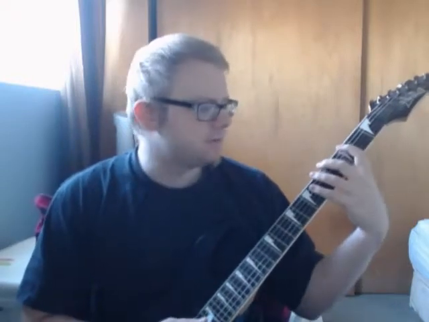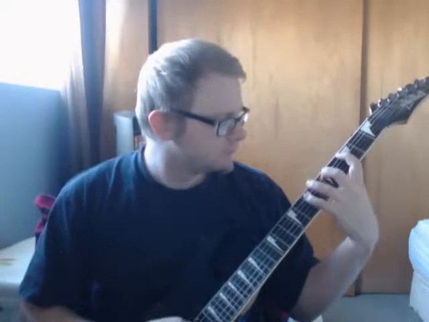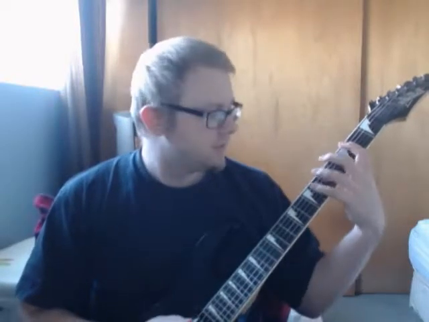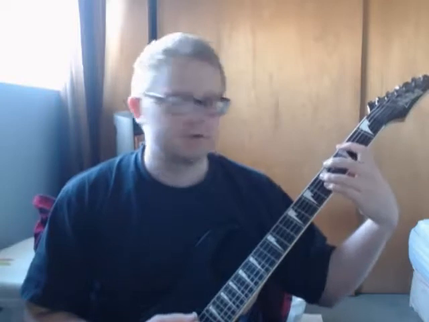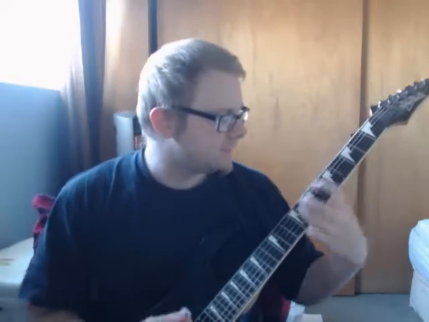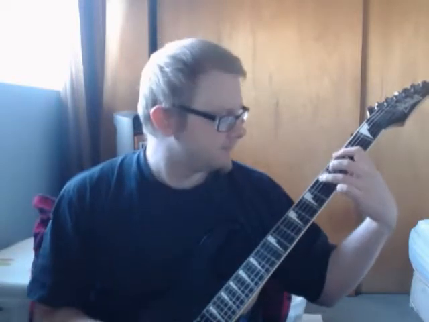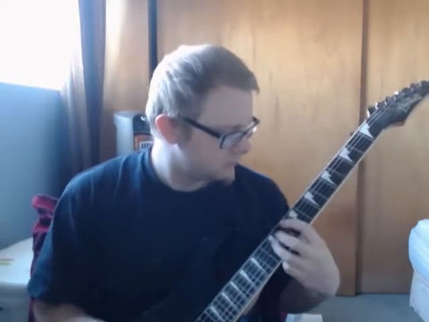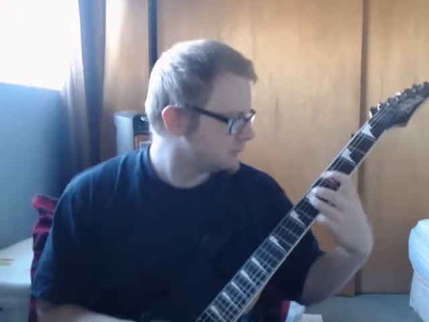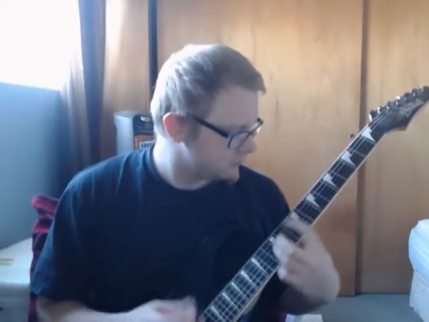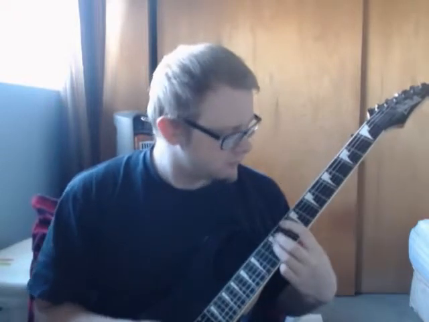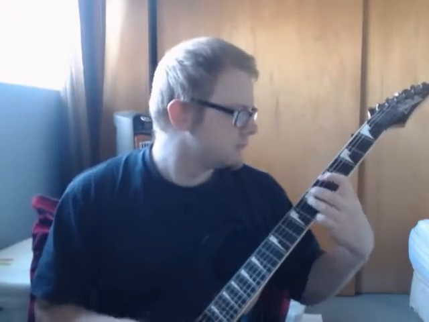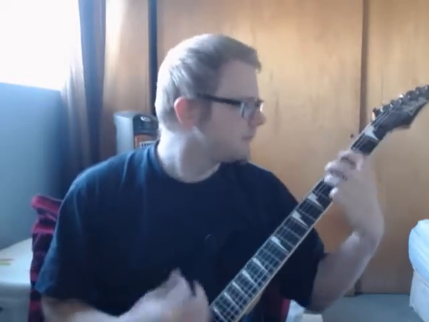All right, and the final one is going to be G Mixolydian. The only difference between major and Mixolydian is that the 7th is flattened. So now we're going to do the power chords 1, 2, 3, 4, 5, 6, 7, 8, and a little bit of jamming. Pretty awesome. That sounds a little bit different than when we did it in major.